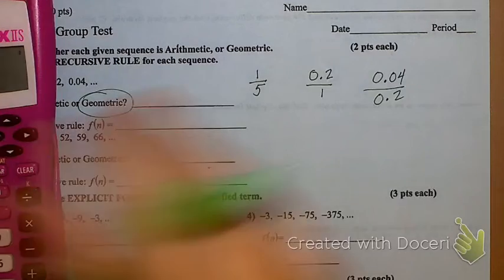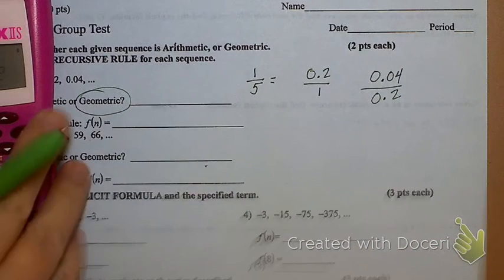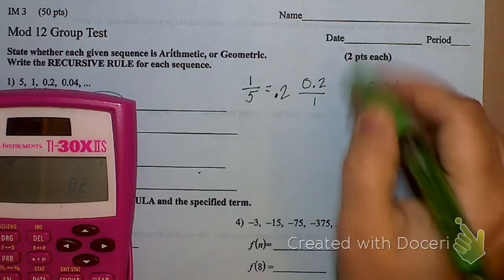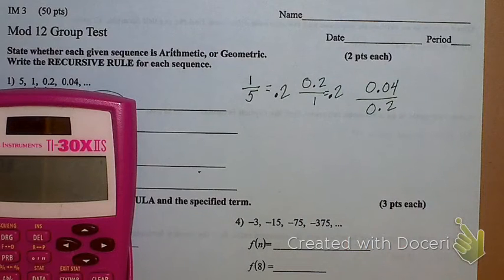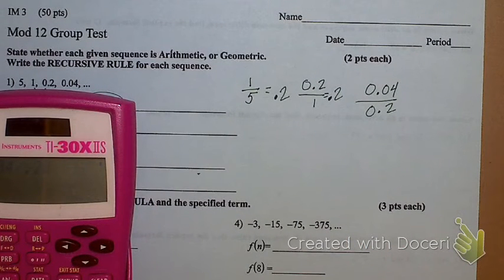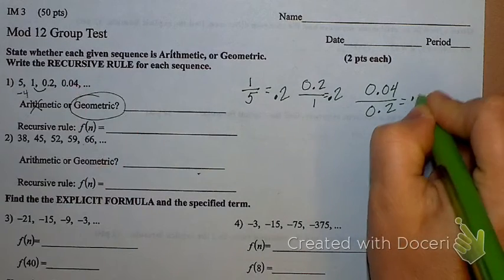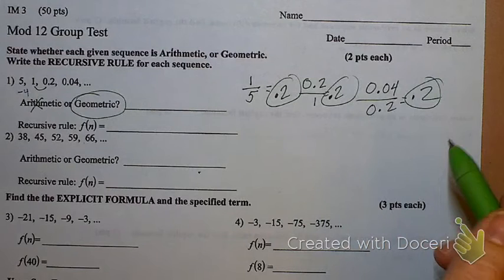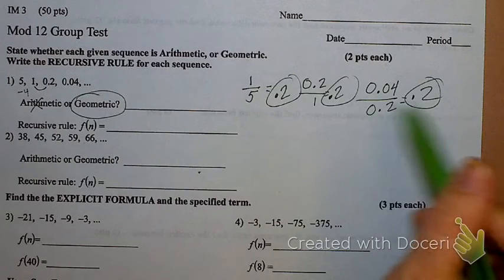Okay? So, 1/5, what does that reduce to? 1 divided by 5? 0.2. What is 0.2 over 1? 0.2. And 0.04 divided by 0.2, what do you think? 0.2. So, since they all reduce to the same thing, that is my proof that it is geometric, right? It's like I'm a lawyer and I'm trying to plead my case. That's my evidence.